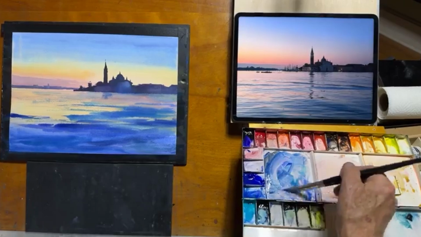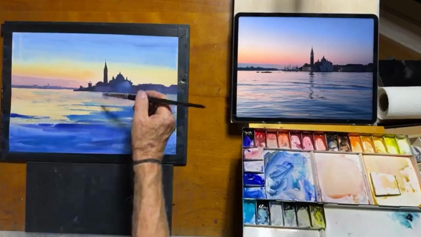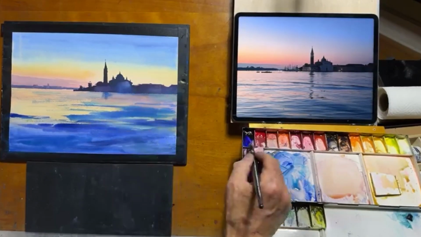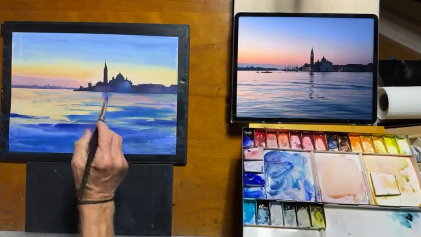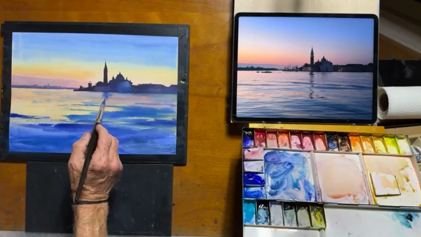Now I'm actually going to take some of this and I'm going to start trying to indicate reflections.